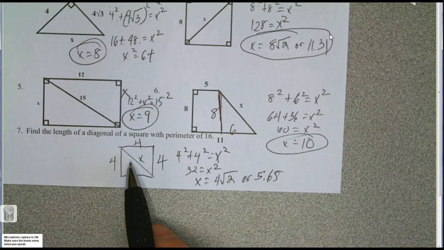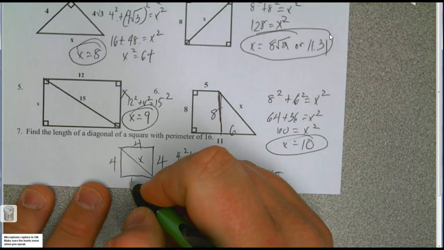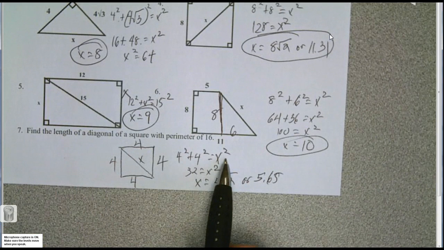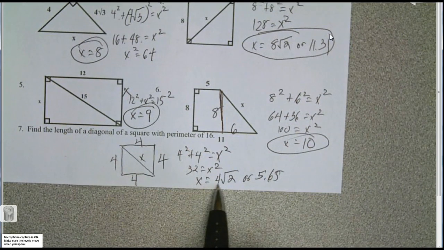Number 7, the perimeter of the square is 16. That means each side is 4. So 4 squared plus 4 squared equals x squared. X is equal to 4 times square root of 2, or 5.65. Again, make sure that you use the correct formula of a squared plus b squared equals c squared.